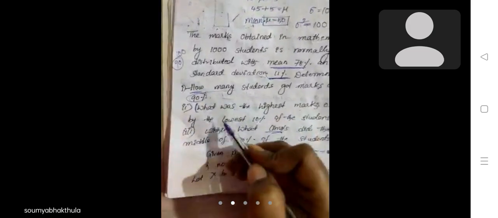Okay. So here you have to understand. The question is how many students, and above 90% means they already gave the x value. This is the percentage. Suppose you have 100 marks, that means 90% means 90 marks, right? So how many of the students got above 90 marks? This is the question. Next question.